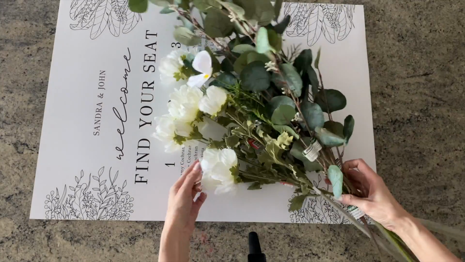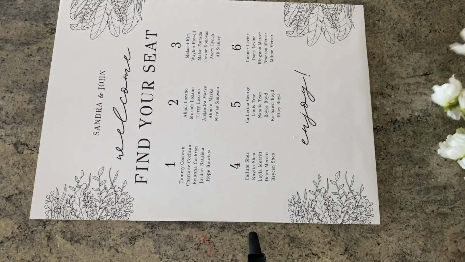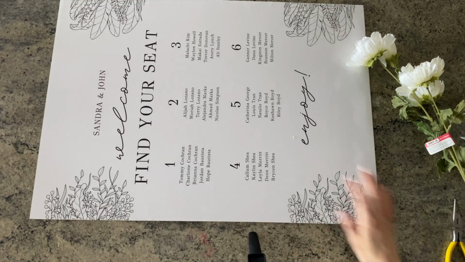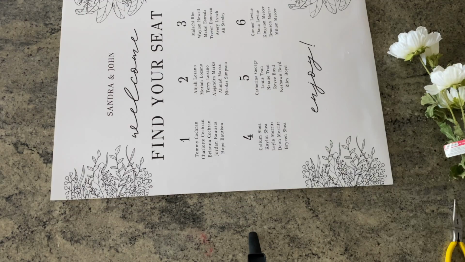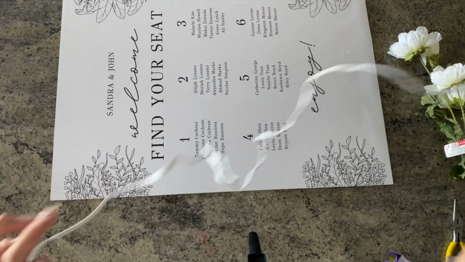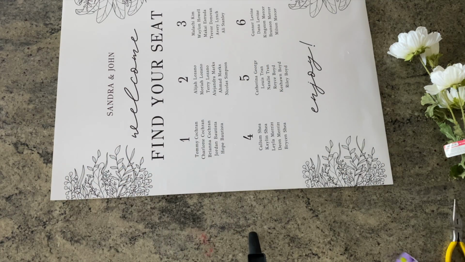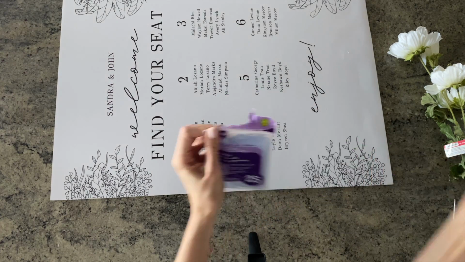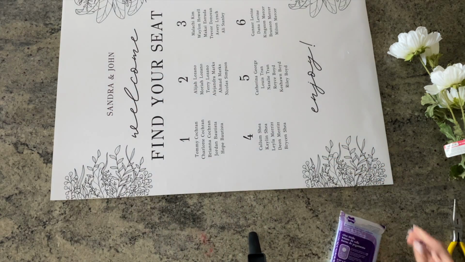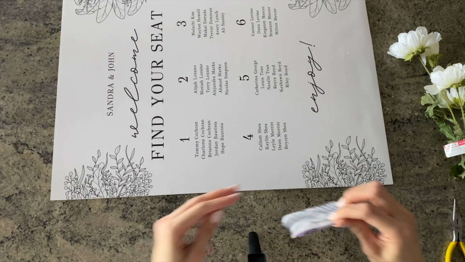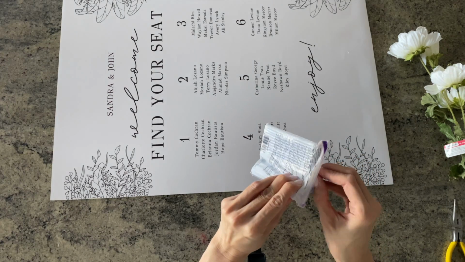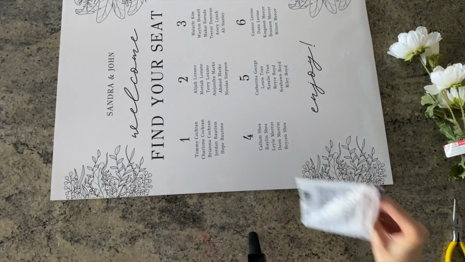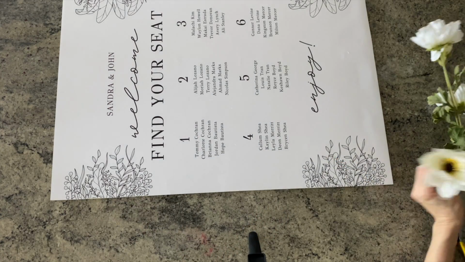Now it's time to attach the flowers. Yay! I love this part. Let's get the rest of the supplies. We'll get our pliers, glue gun of course, glue stick, and then we can go ahead and start cutting the blooms.